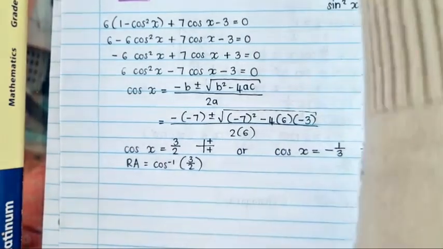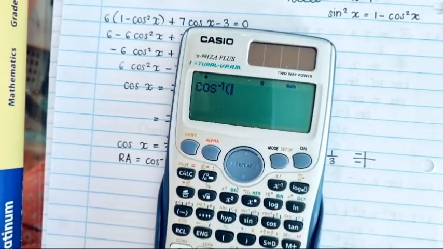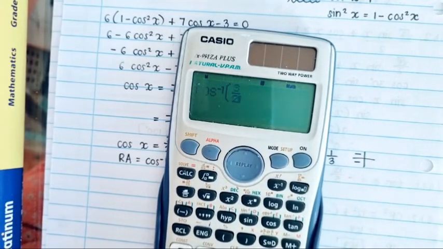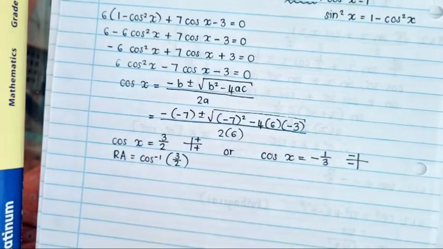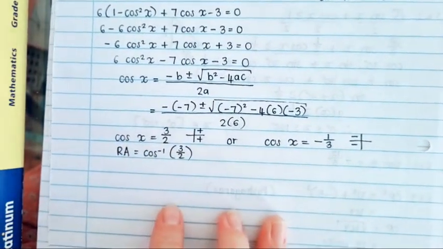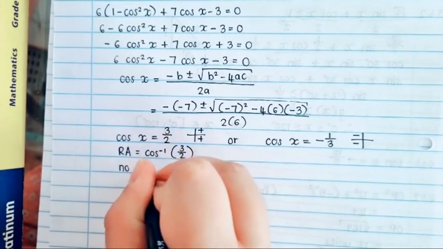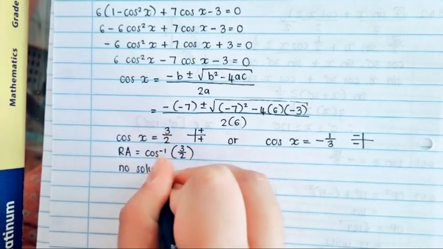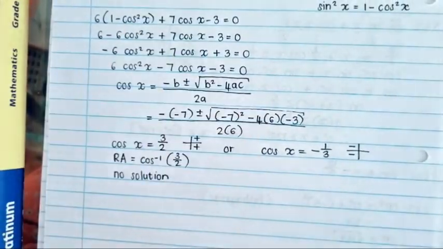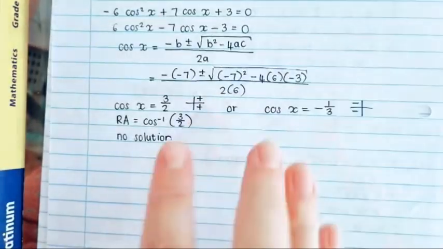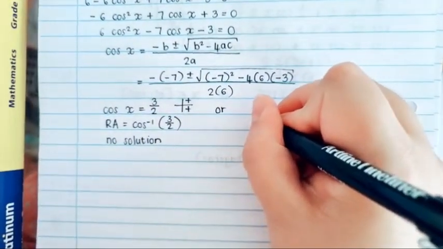So if you type it into the calculator, I'll just show you quickly. Shift cos 3 over 2. You press equals. It says math error. That means that there is no answer for x in this equation. So here you're just going to say no solution. So that's quite nice. Half of this question, of the 2 equations that we got, will have no solution. But for this one, we still need to do some work.